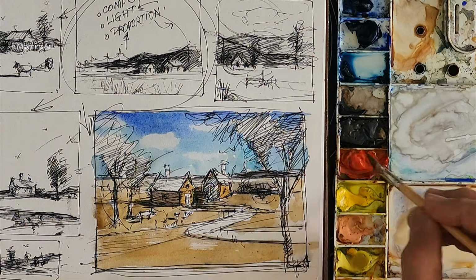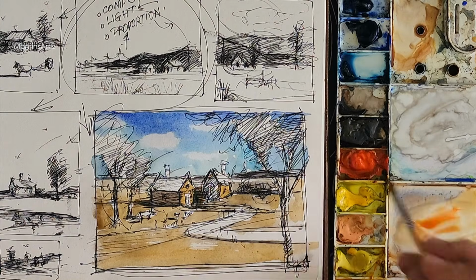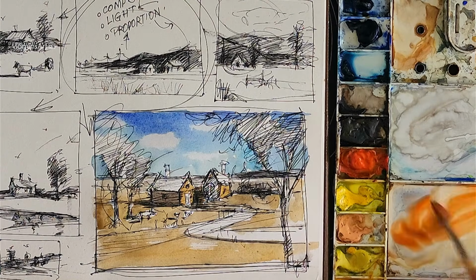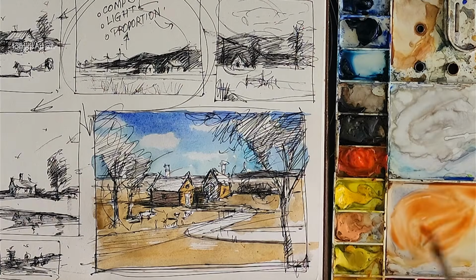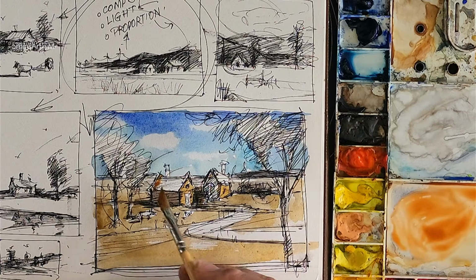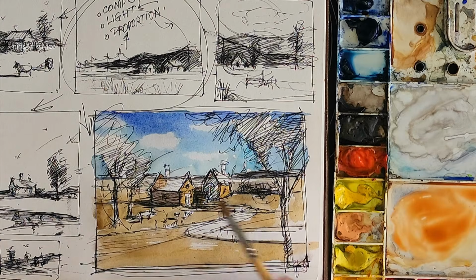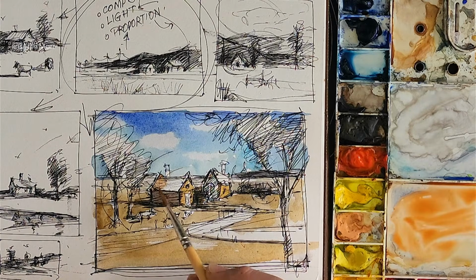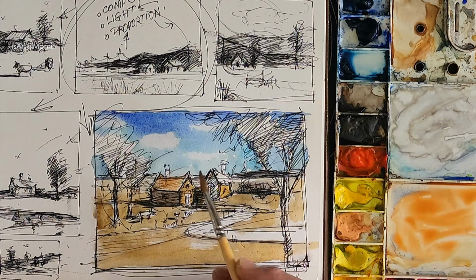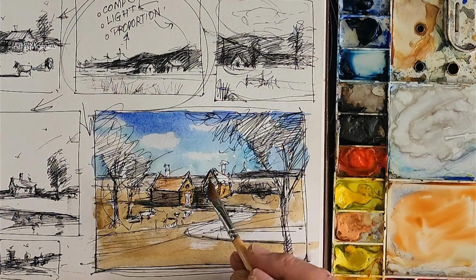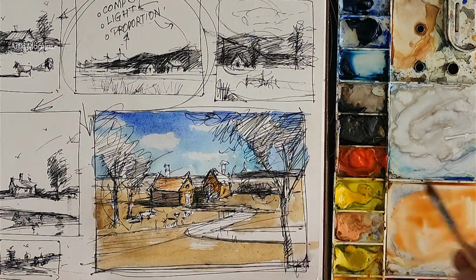And I will get some cadmium orange mix with this mix, tone it down, always tone it down the colors. You don't need to keep the exact color, I mean like fresh color from the tube. Sometimes okay, but I would suggest that tone it down a little bit. Here I'm going to put some here on the front of the house.